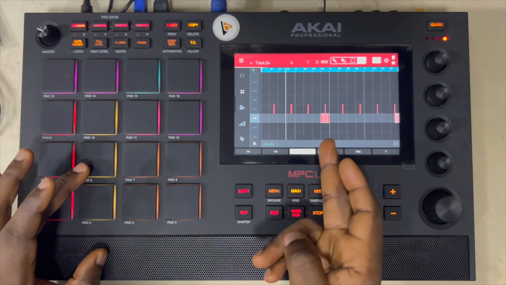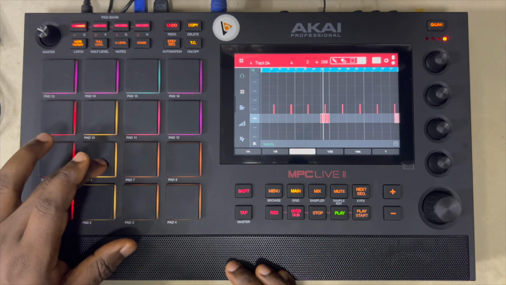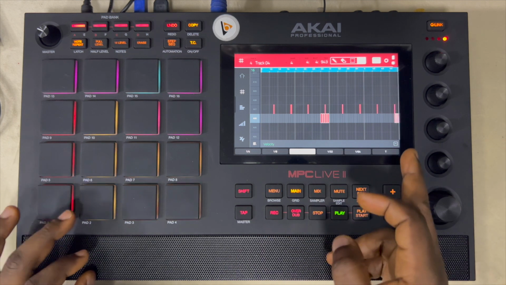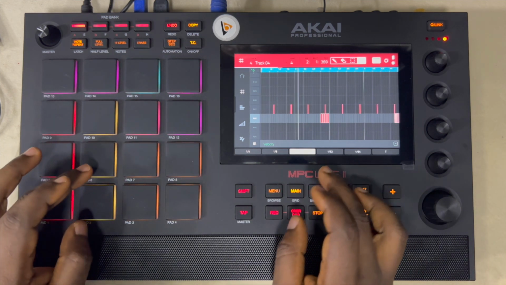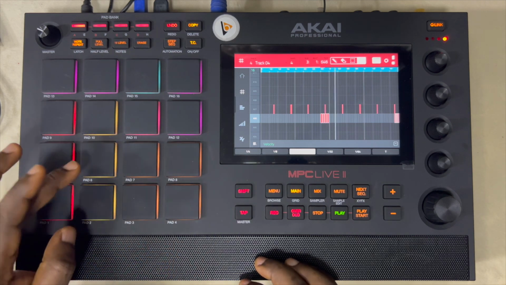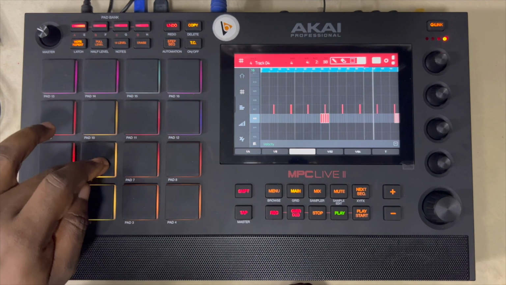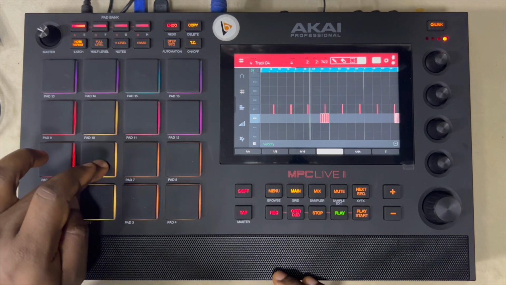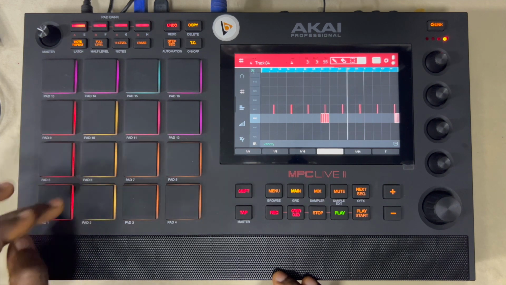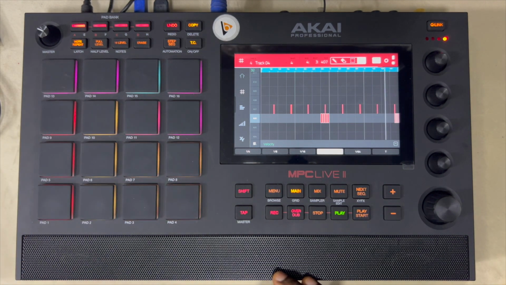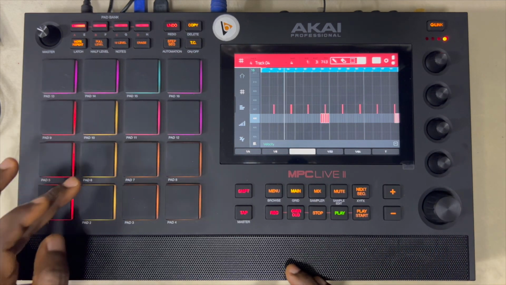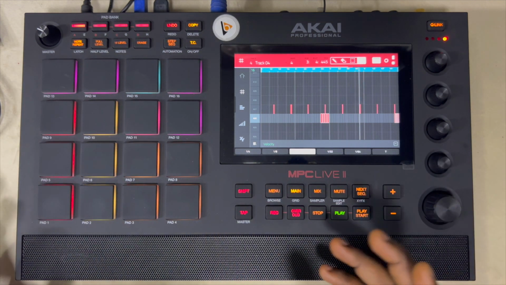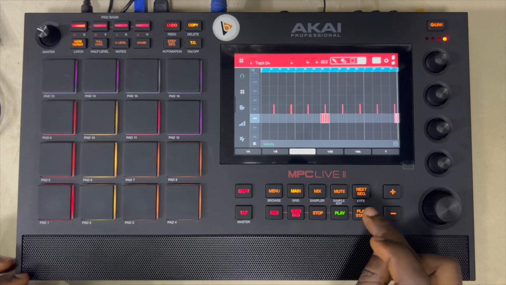So here, I did the 1 of 8 here. You get 1 of 32. Here. One of 32. One of 16. And basically that's what I was able to achieve, what we're hearing right now.